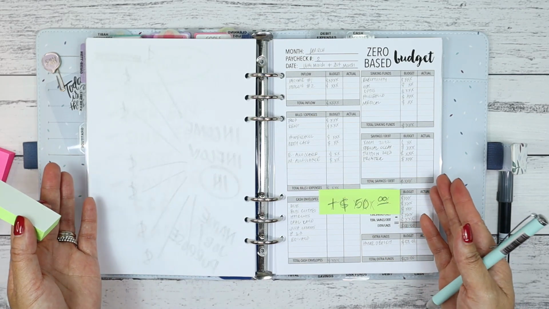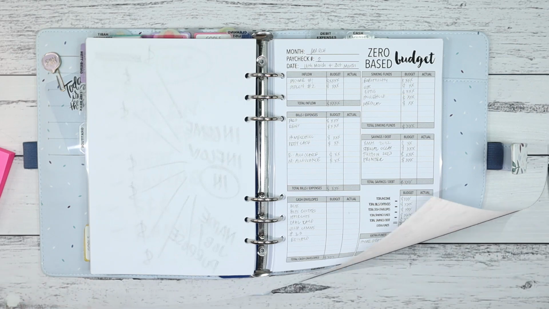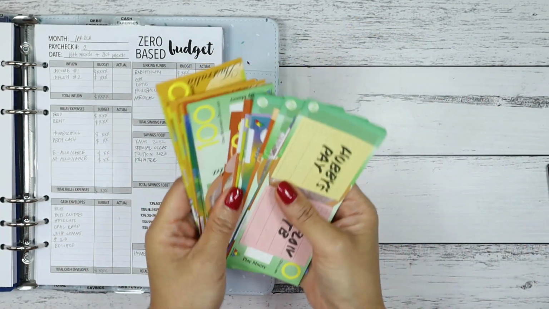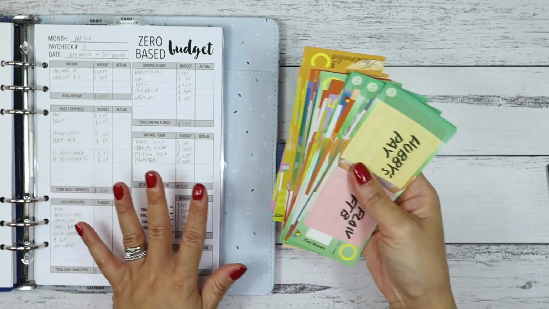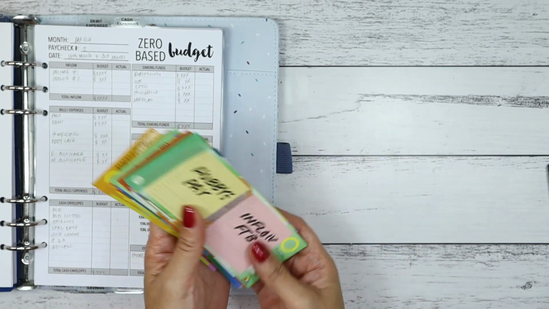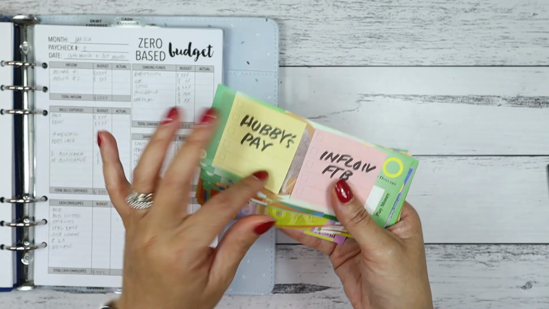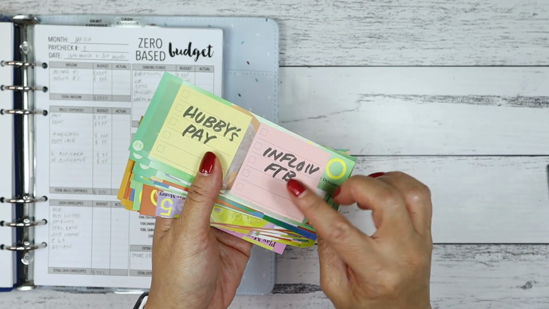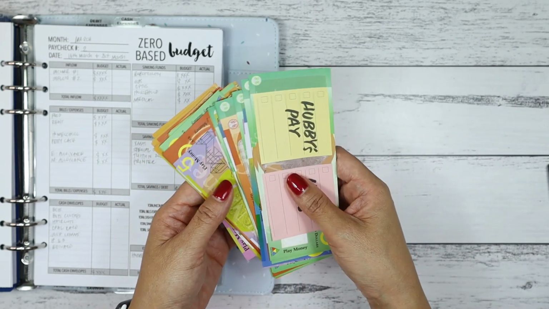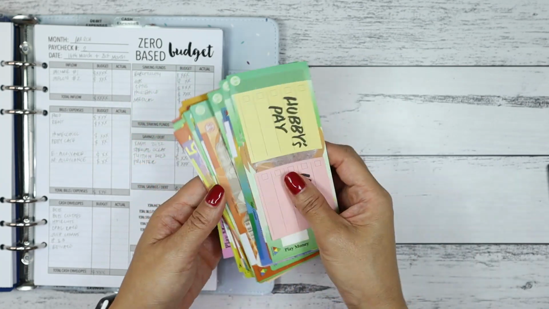To make this a little bit simpler, let's use some props. Let me clean my table. Okay, now I've made some props here. I'm using play money so we see it in real action, rather than just numbers on a piece of paper. This represents the money that's coming in from my hubby's pay and the family tax benefit. Hubby's pay comes in on a Thursday, and then our family tax benefit comes in on the following Tuesday.